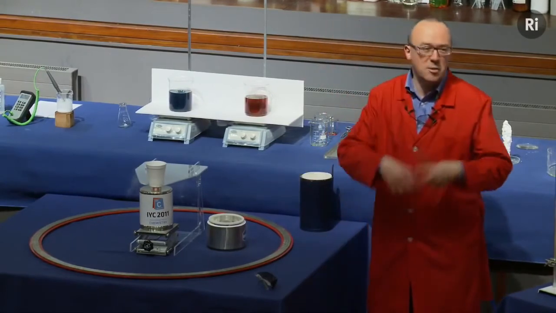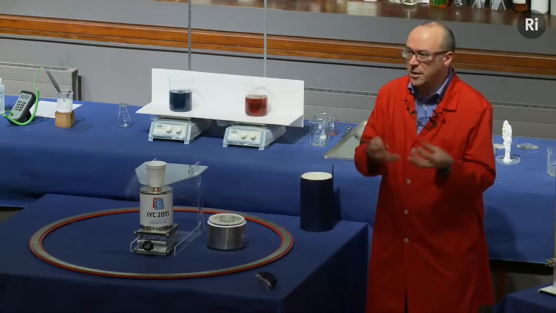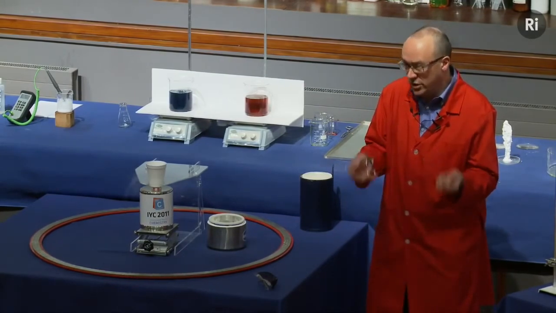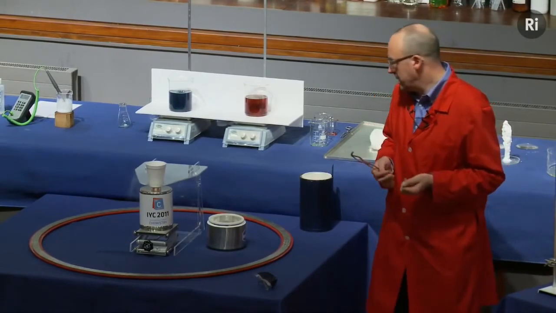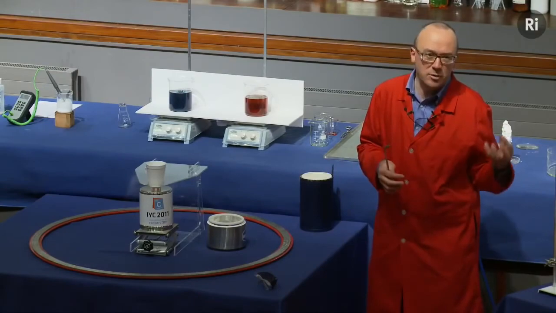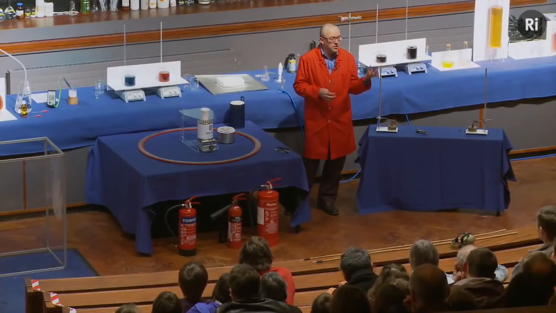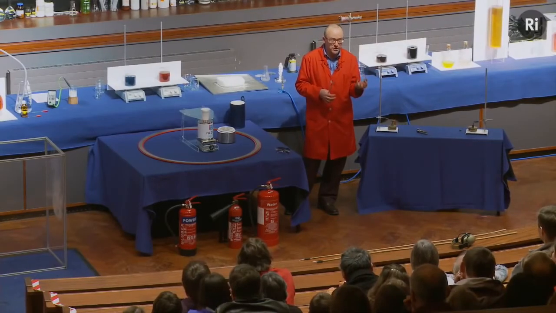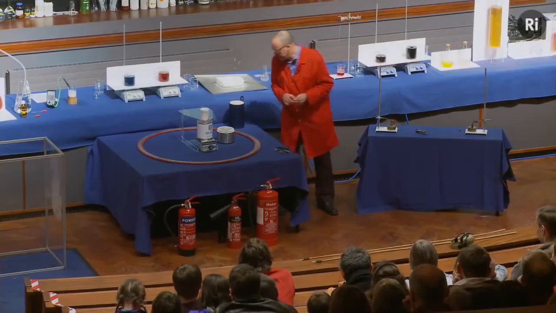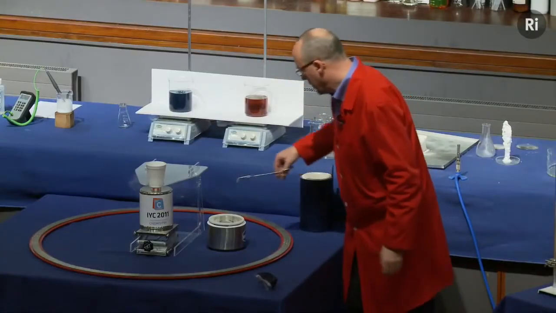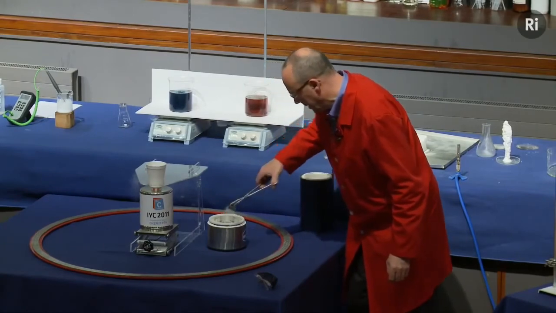So if I look in here, I can see they're boiling away very vigorously. That means the ceramic material is giving up its heat to the liquid nitrogen, boiling the liquid nitrogen away and cooling down in the process. So essentially, I'm just waiting for the boiling to stop. When it stops boiling, that means the ceramic material has reached the same temperature as the liquid nitrogen, so it will then be at minus 196 degrees. Okay, so let's fetch this out then, and let's see if this can repel magnetic field.